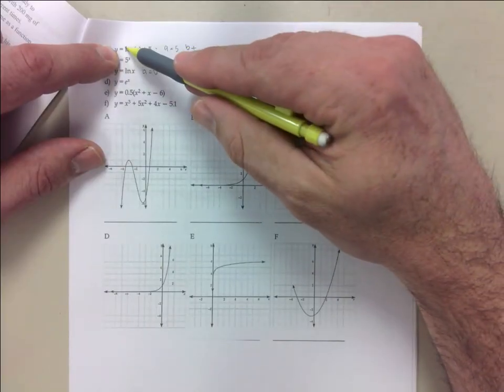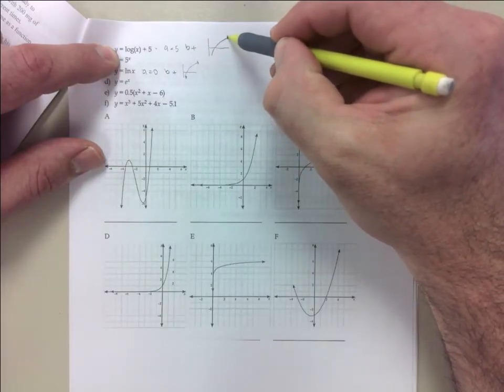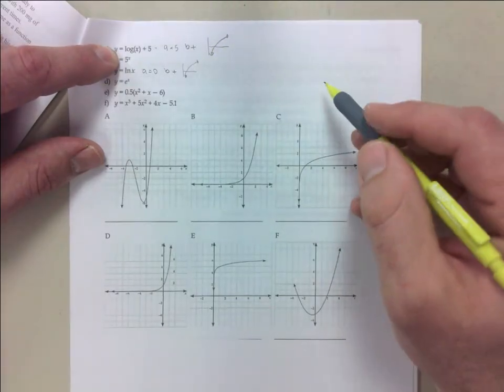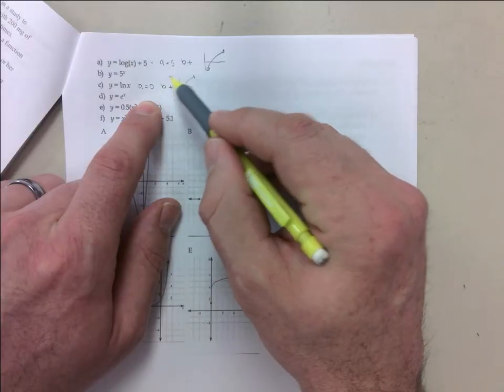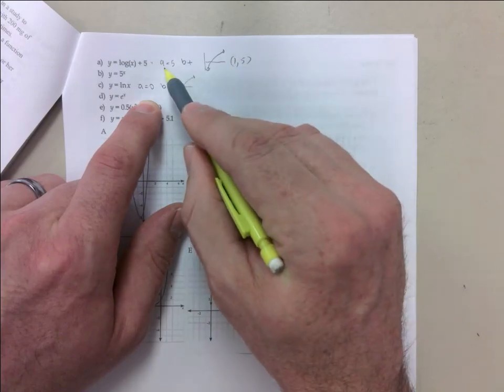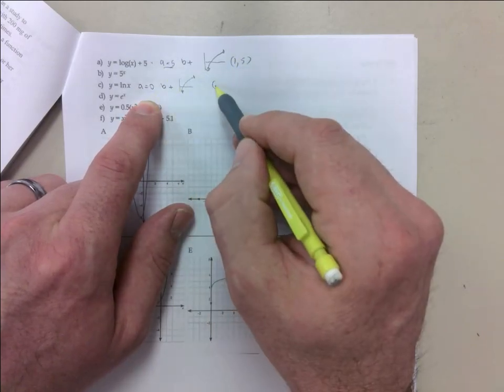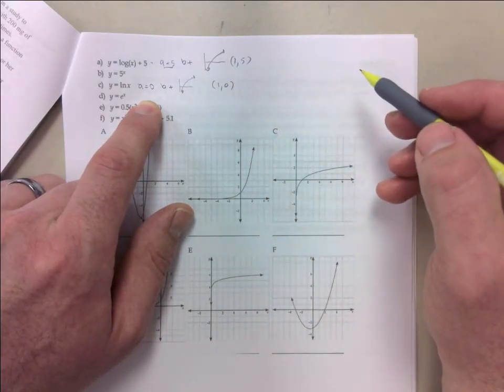So this one, unfortunately, they're both doing the same end behavior. But what is the difference between these two? This one has a 0.15 because of this. This one has a 0.10. So that's how you can distinguish between the two.